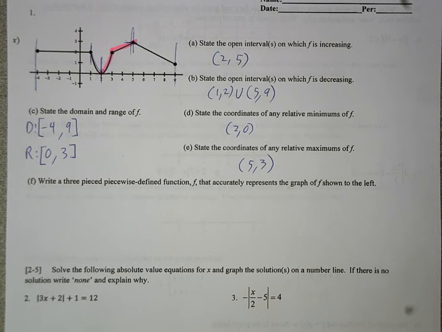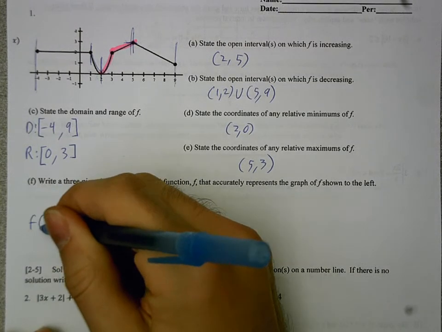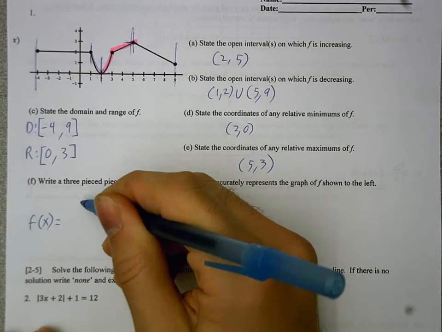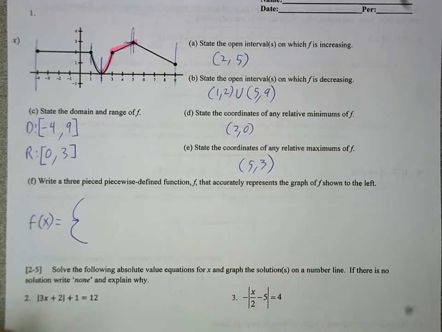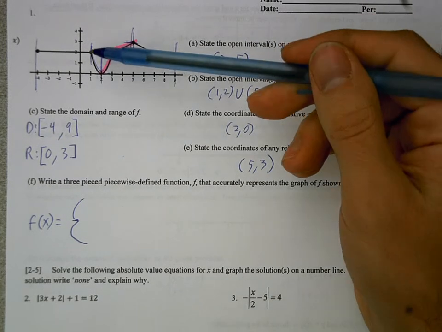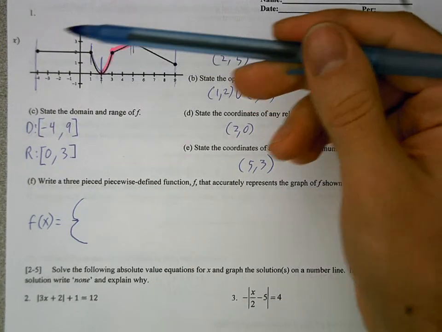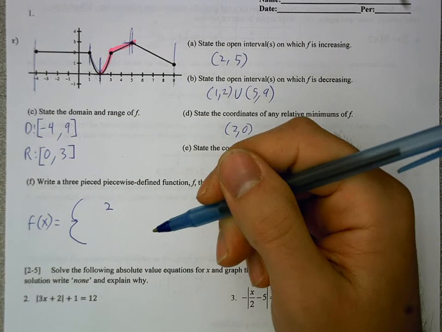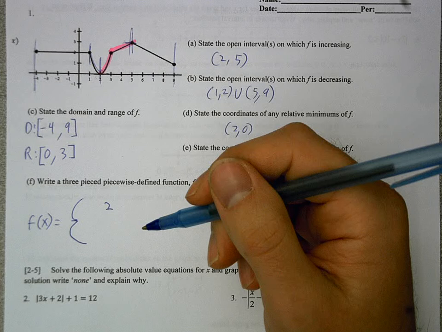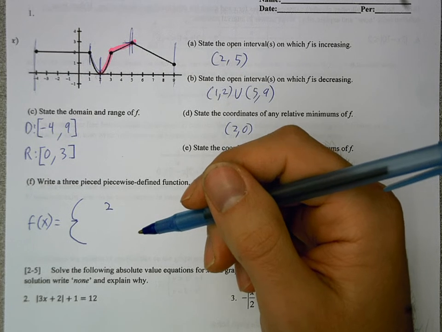We need to find a piecewise defined function. If I want to write a piecewise defined function, we say f of x is equal to, and we put some brackets here, or a big bracket to say, okay, this is my group of functions or group of pieces to make my piecewise defined function. The first one's easy, right? The equation of the horizontal line is just 2. It's 2 the whole time. Is everybody good with that? Horizontal lines are just a single number.